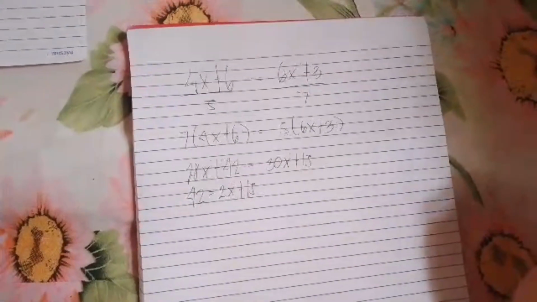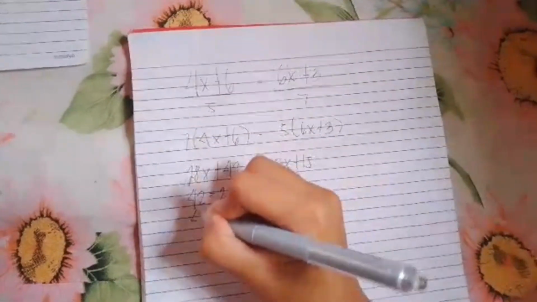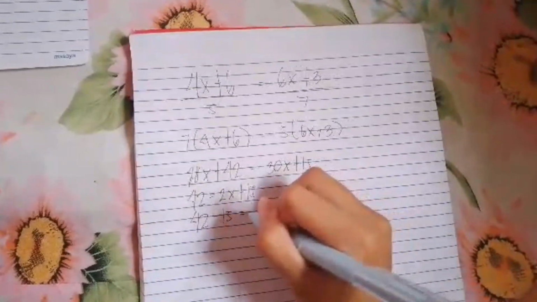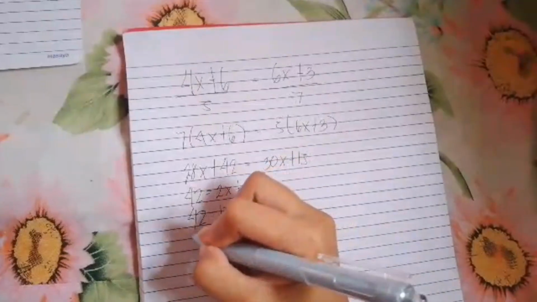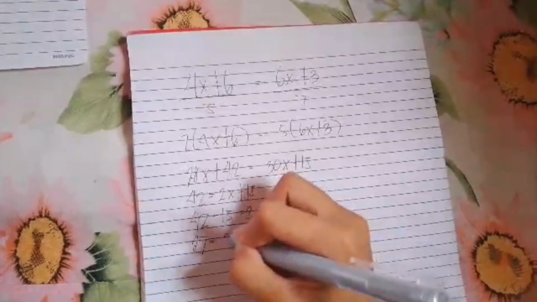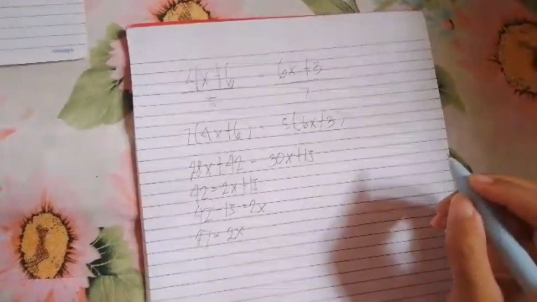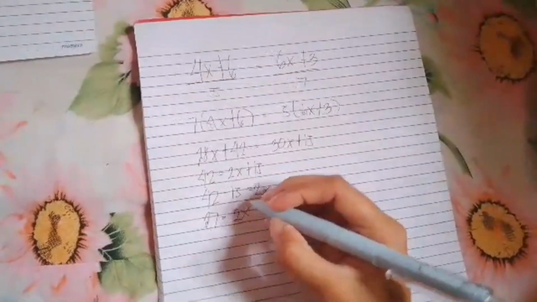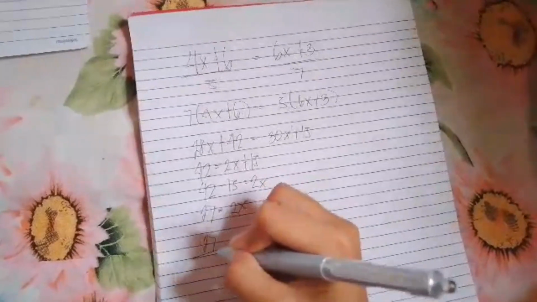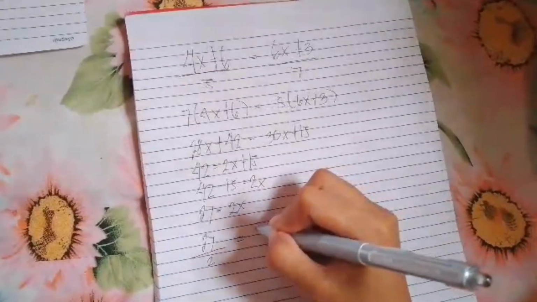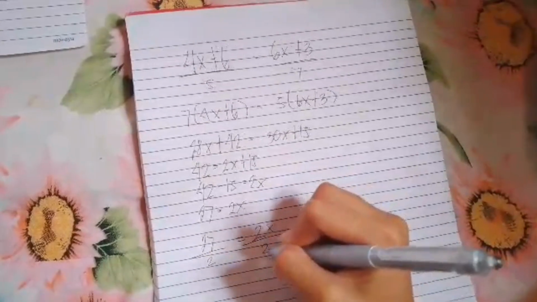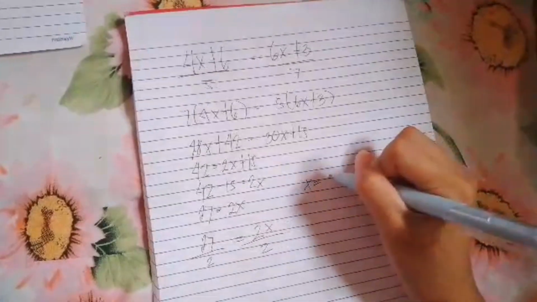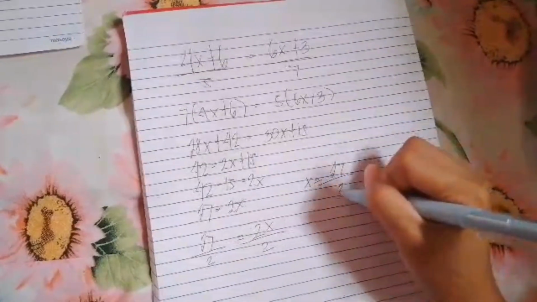Next, subtract 28x from both sides, so we have 42 equals 2x plus 15. Next, subtract 15 from both sides, we have 42 minus 15 equals 2x, and 27 equals 2x. Then divide both sides by 2. We have 27 over 2 equals 2x over 2. And then the final answer is x equals 27 over 2.